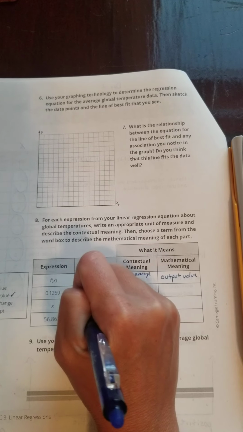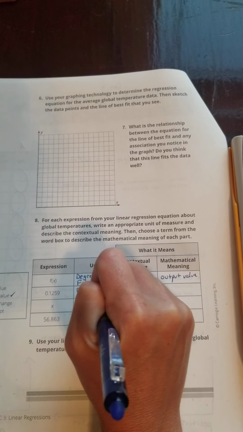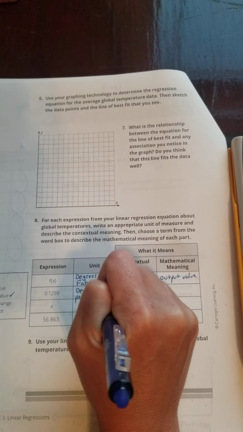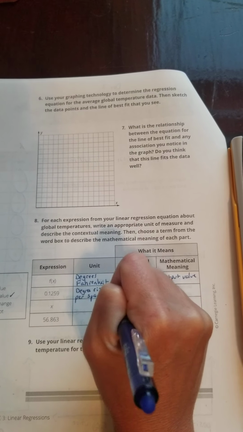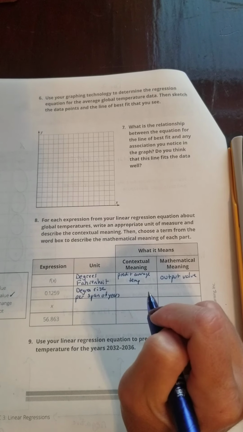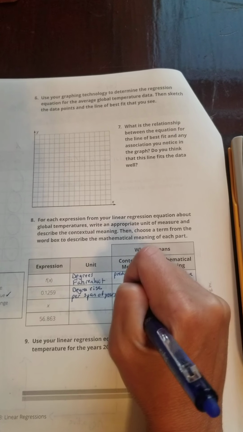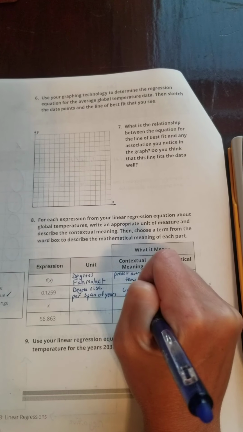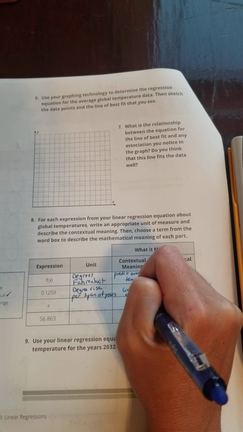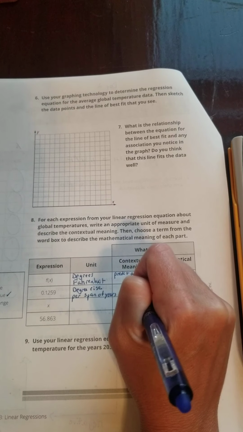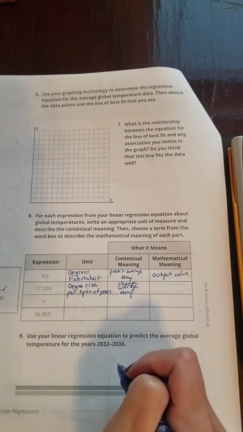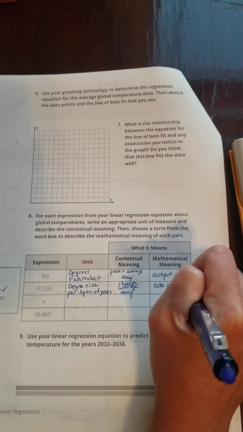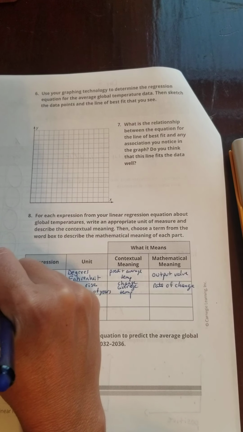Your degree rise per span of years. So it's your average temperature. Your change in your average temperature. So this is your rate of change. Rate of change is another word for slope.